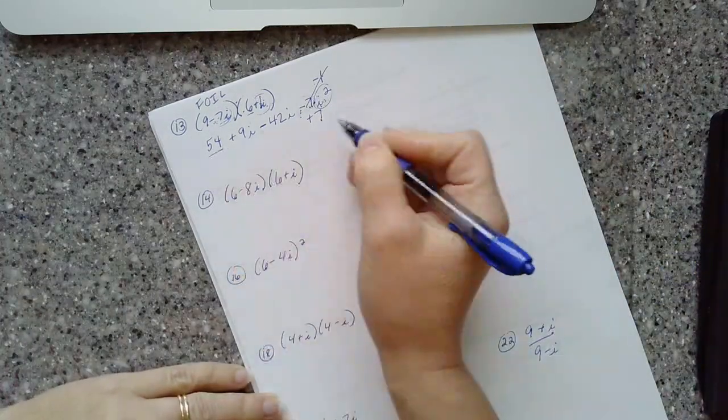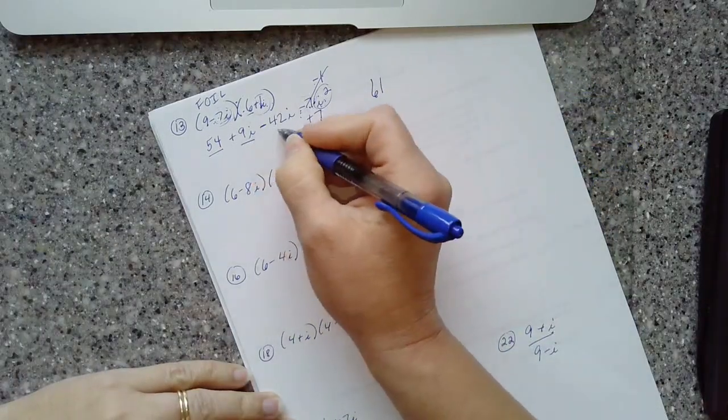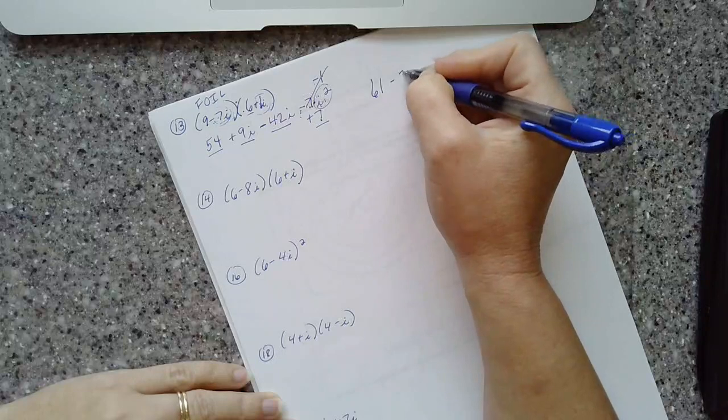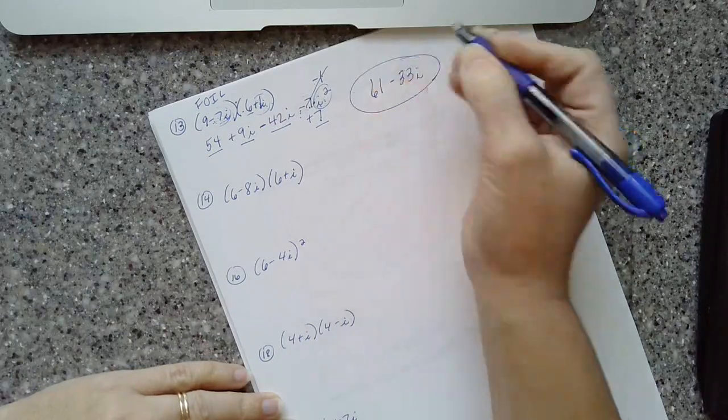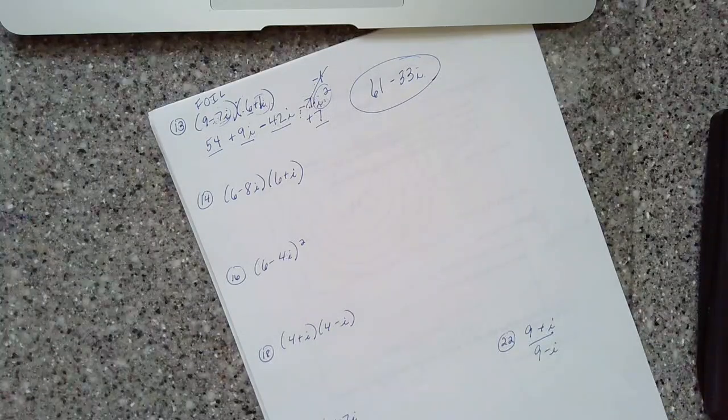So we've got a 54 and a 7. Let's see, that's 61. Then 9i and minus 42i is negative 33i. And it does need to be in a plus bi order, which means the real part, then the imaginary part.